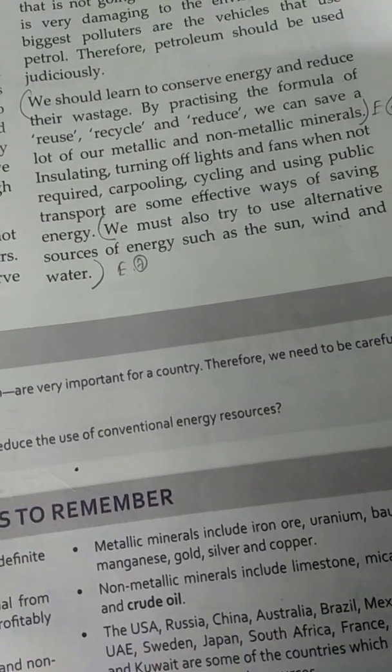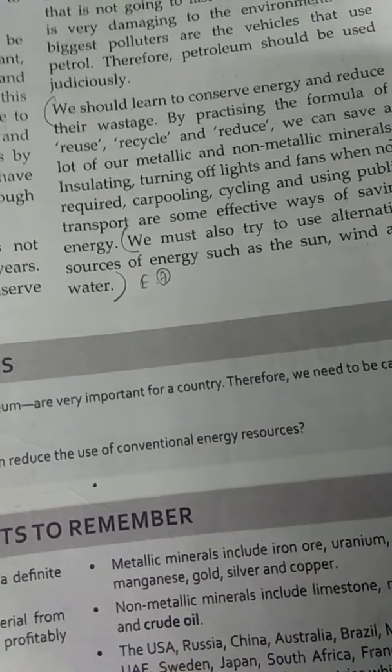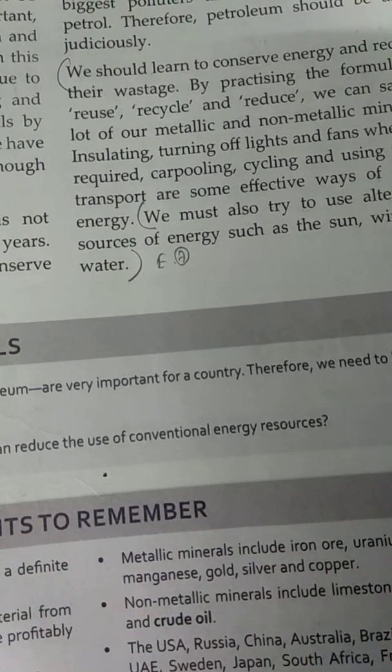We must also try to use alternative sources, as I told, solar energy, tidal energy, etc., to conserve our resources.